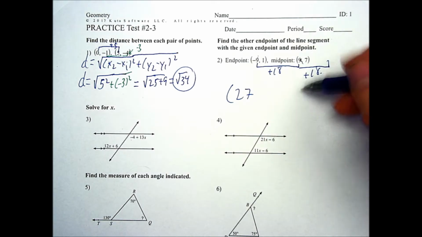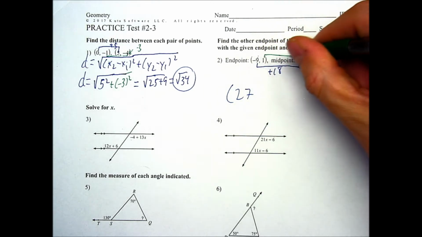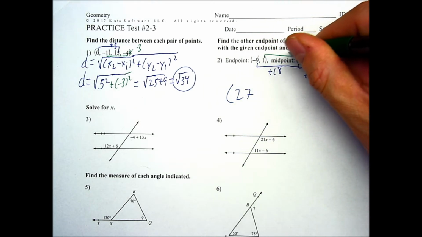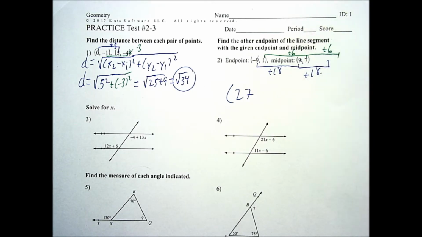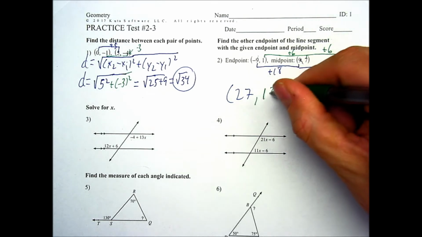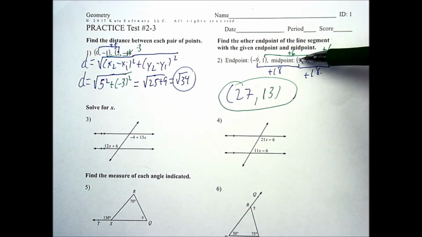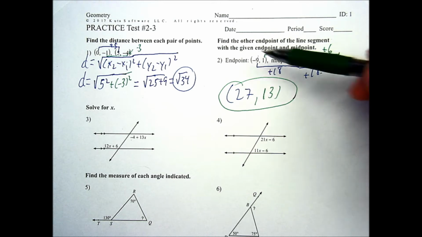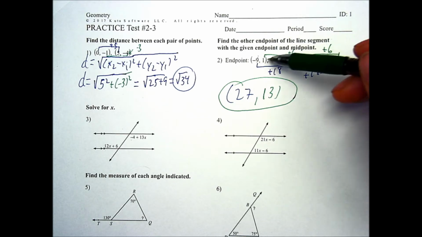The y values here, they're increasing by 6 to get from 1 to 7. So we're going to have to add another 6 to get the other y value. So 7 plus 6 will be 13. The other endpoint will be at 27, 13. What we're saying here is that 9 is in the middle of -9 and 27, and that 7 is in the middle of 1 and 13.